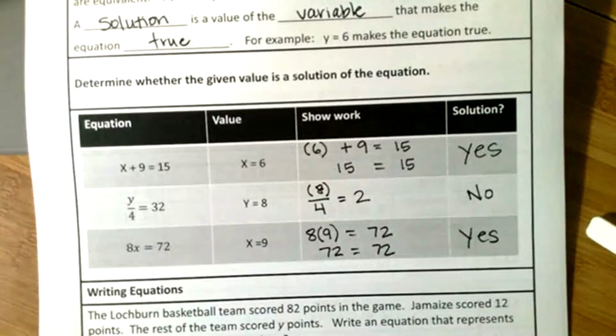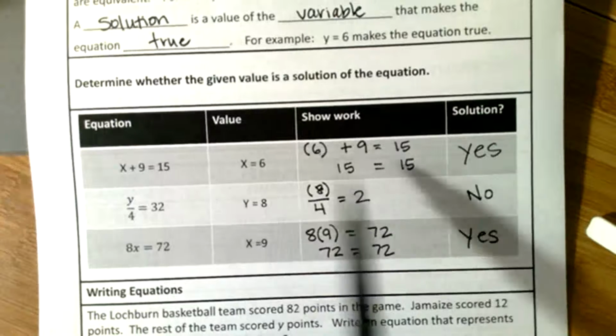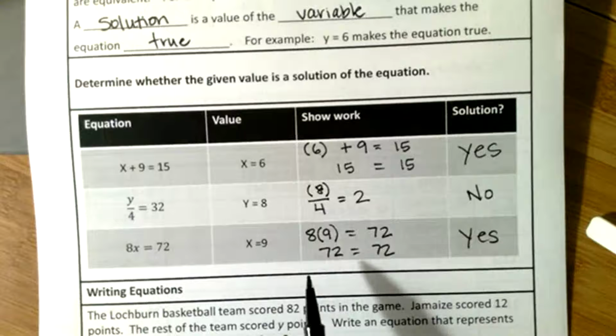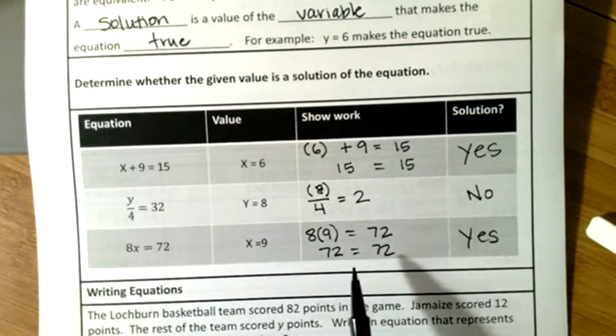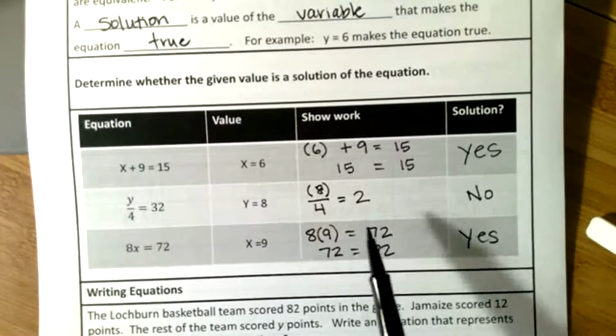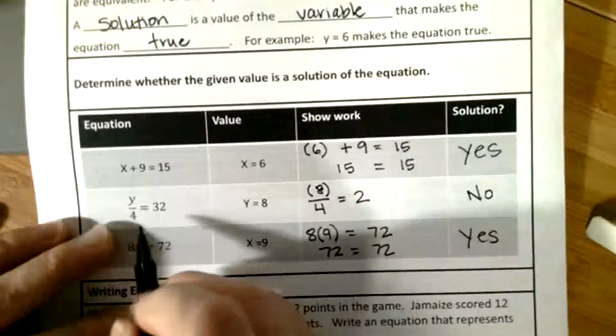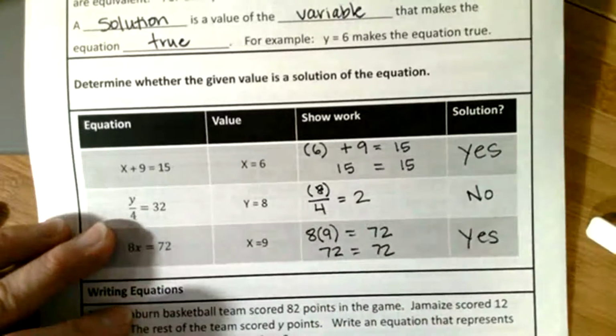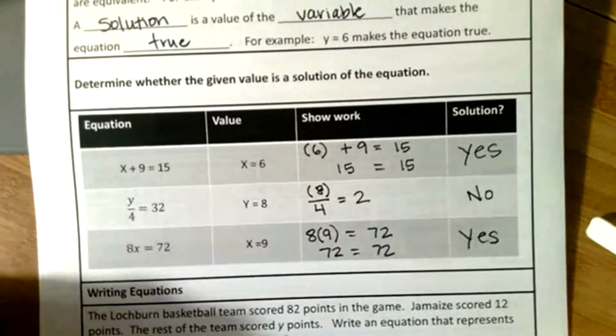Okay, so in 11.1, that is what you're doing. They're going to give you an equation, and then they're going to give you a possible solution. And what you're going to have to do is plug the number they give you in place of the variable in the equation, and then do the math to see, is it true? If it's true, then the answer is yes, that's a solution. If it's not true, like this one, for example, this says y divided by 4 is 32. Well, 8 divided by 4 is not 32. So 8 is not a solution, okay?